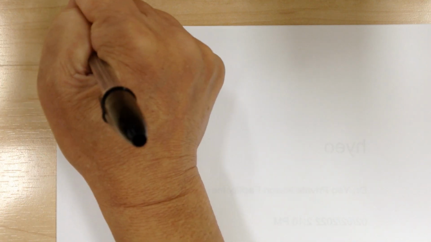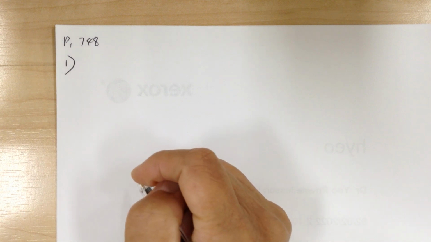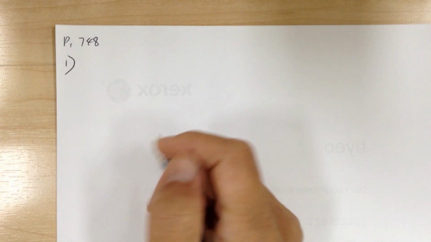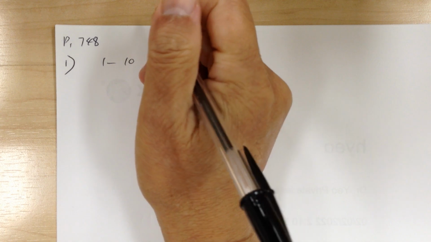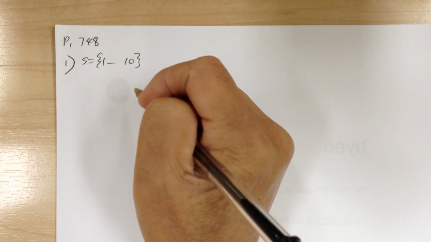Let's go to page 748. Start with number 1. It says a box contains 10 slips of paper numbered 1 through 10. So you've got 1 through 10. So that's your sample. The sample space is 1 through 10.